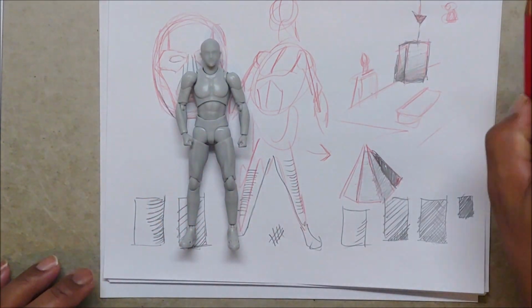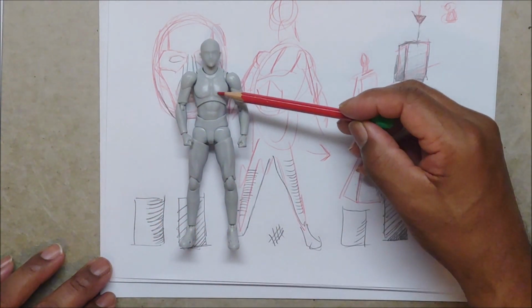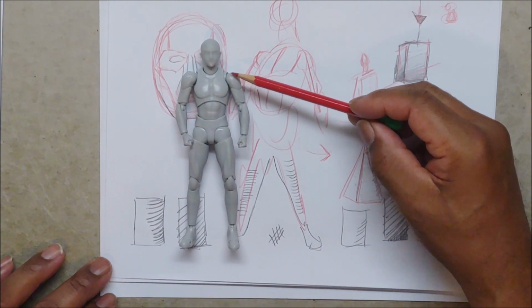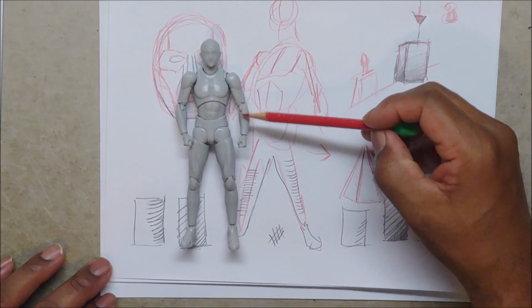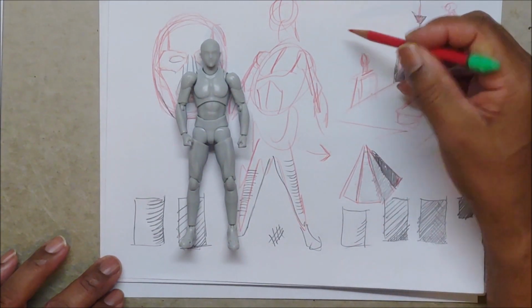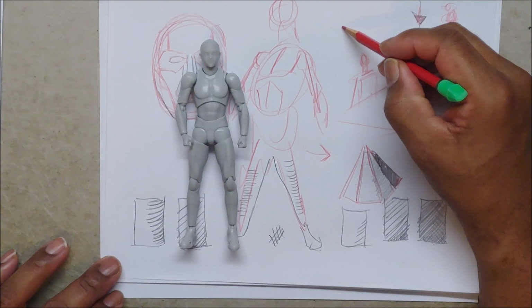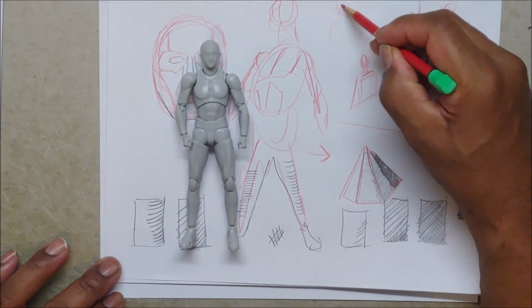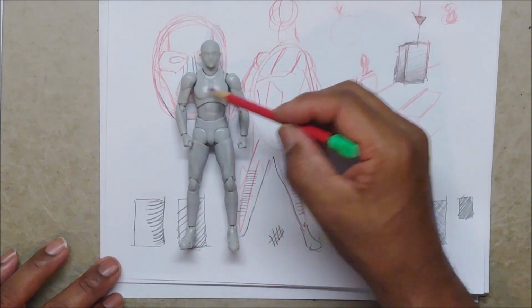If you notice, the light source is on his chest, on the top of his delts, a little bit right here on the bicep, on the top of the abs. Any shape that's closest to the light is going to get more light. You have to understand the contour of the body.